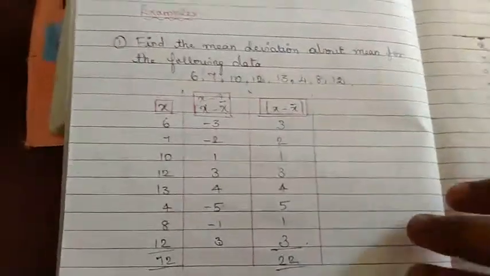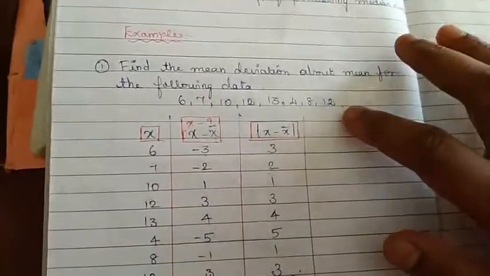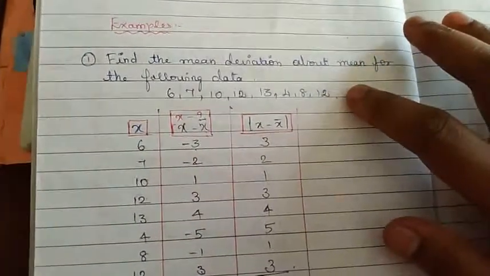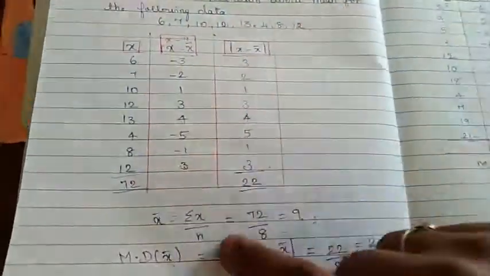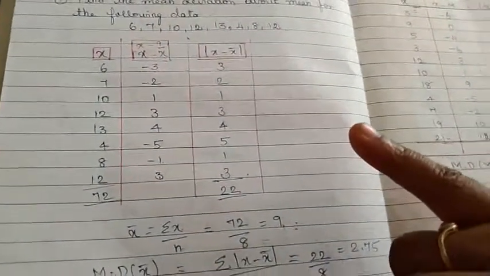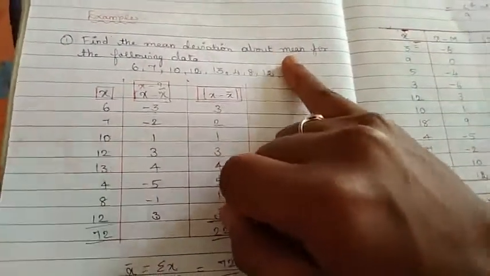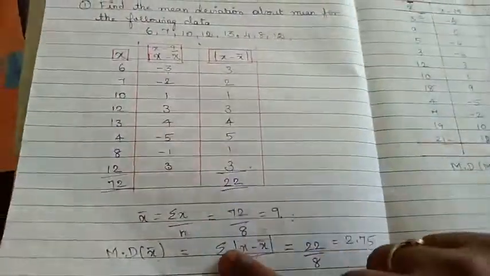Let us see few examples. The first question is finding mean deviation about mean for the raw data, which means ungrouped data. Only x values will be given. How to find the mean for these x values? Summation x by n. First step, you have to find the mean. If it is going to be about mean. If it is going to be about median, you have to find the median. Okay. So first we found the mean.